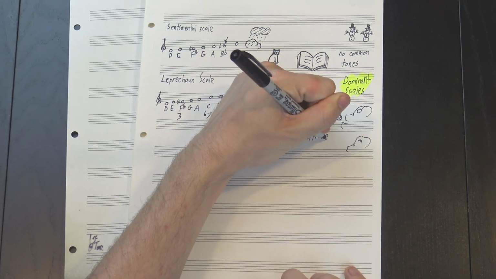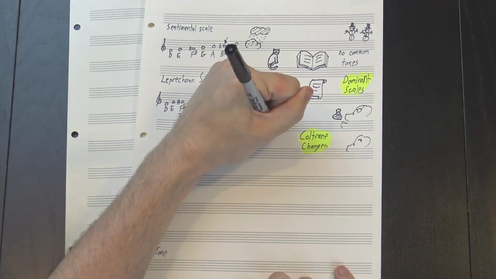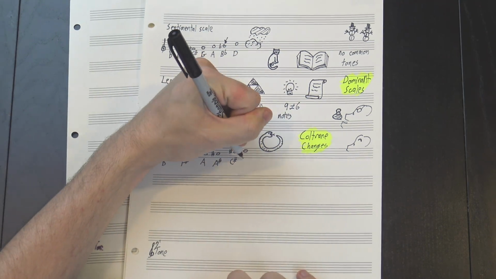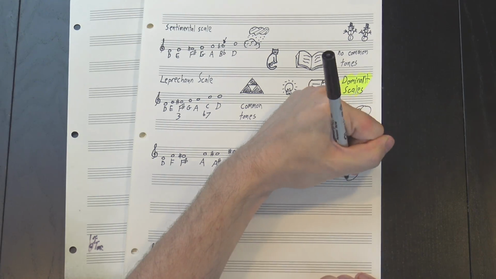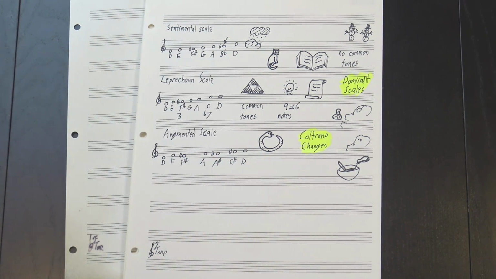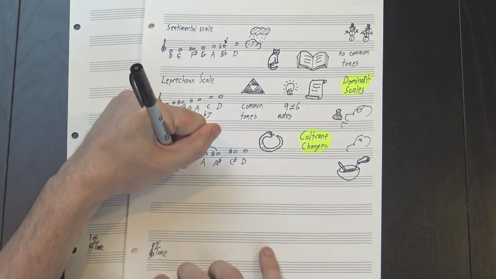A classic example of this can be seen in the Coltrane changes, which is based on 3 major triads, each a major 3rd apart, so like D major, F sharp major, and B flat major. If we combine all those notes together, we get this, called the augmented scale, because it can also be thought of as 2 augmented triads smashed together.